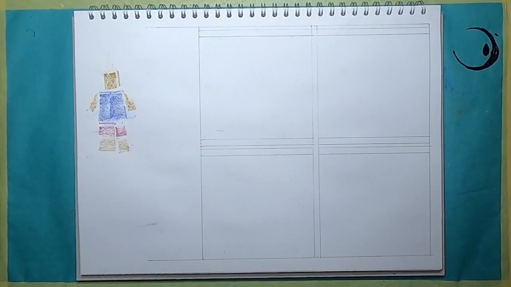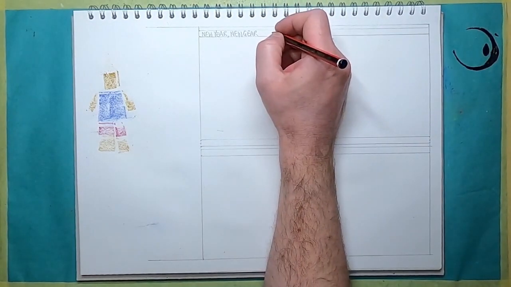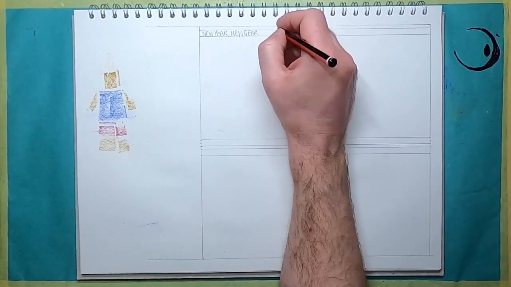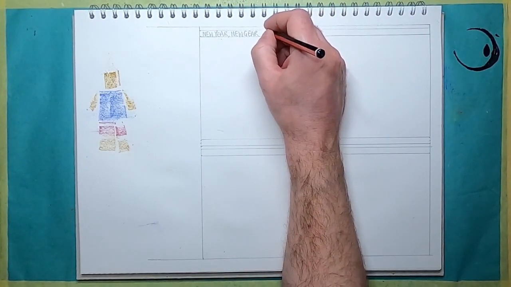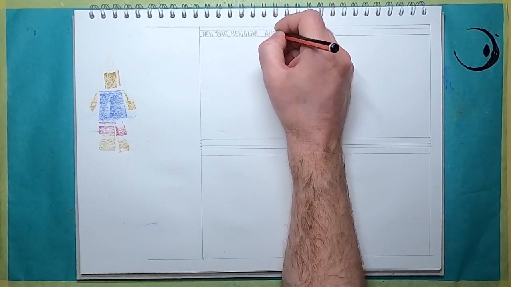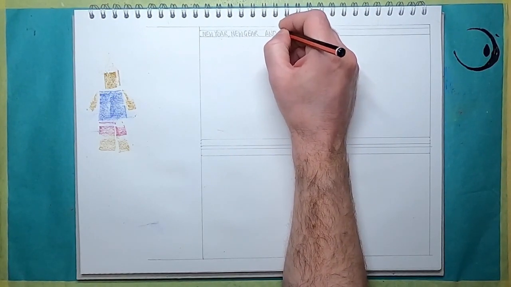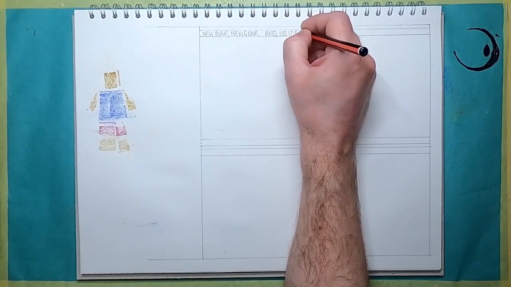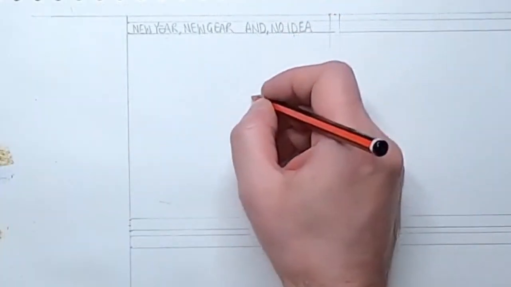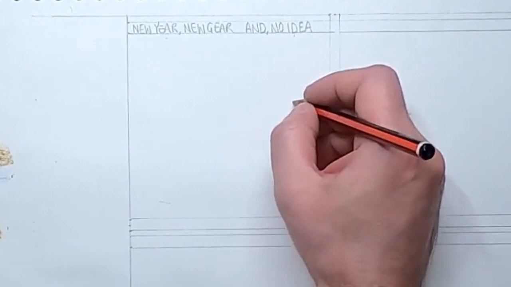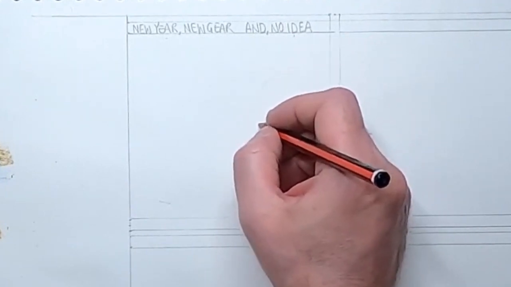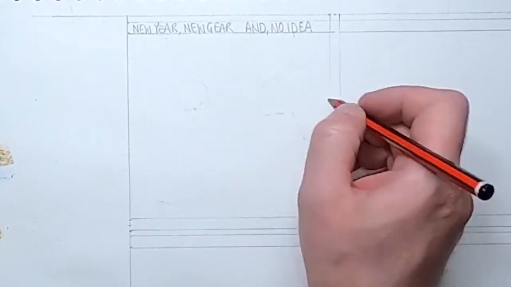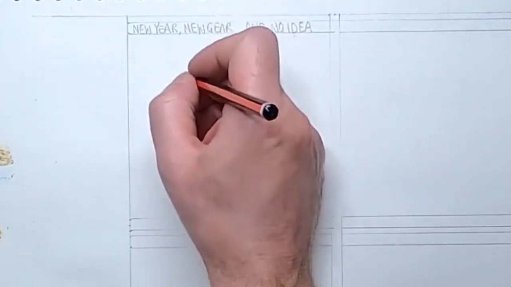So let's start by putting the text in. New year, new gear, and then I'm going to put "and no idea." And this is going to be my wife, so that's a separate balloon. So that's the text. We have one character here and one character here. This character will be in running gear.